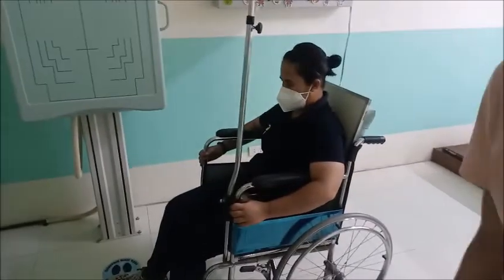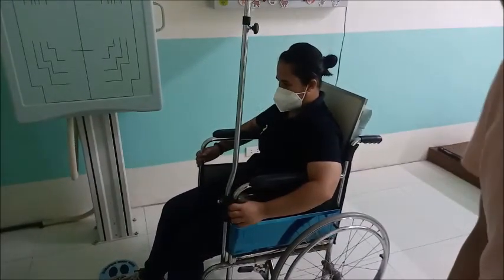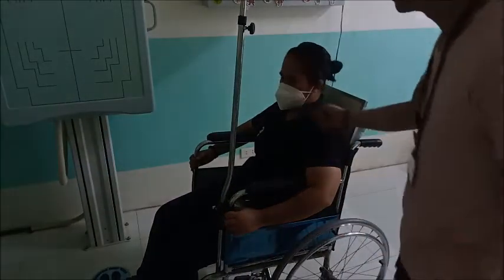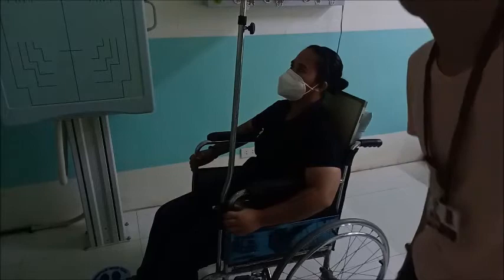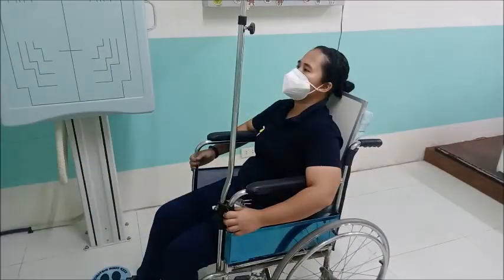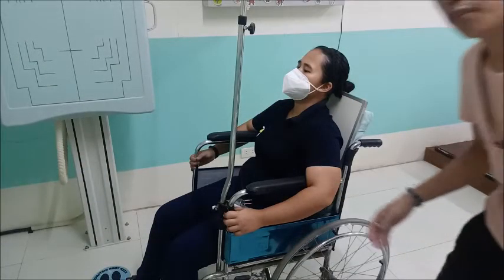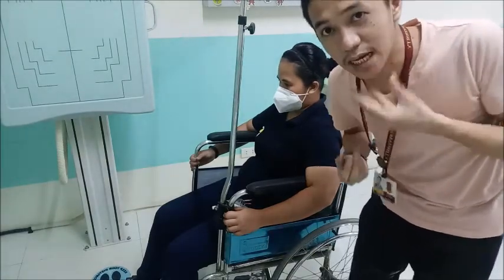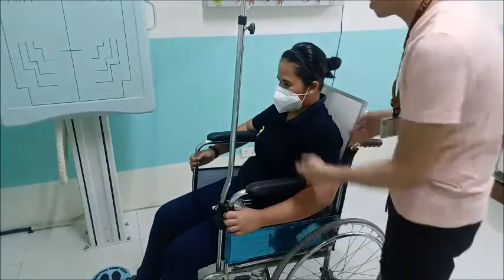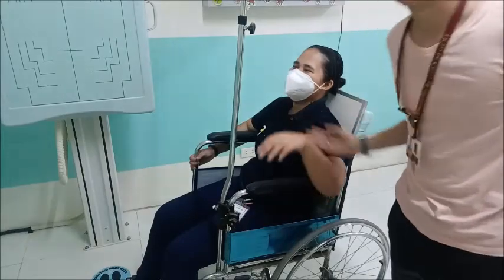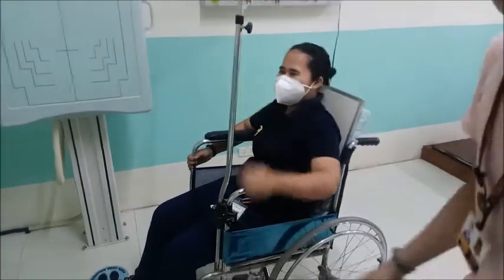So chest AP examination instead of chest PA. During the examination, when you expose, you need to ask the patient to raise the chin. If the patient does not raise the chin, the chin will cover the apex. The double chin will not be clearly seen. Okay?